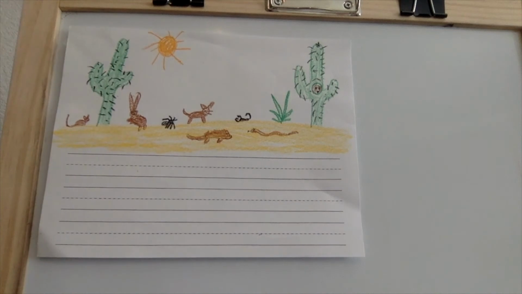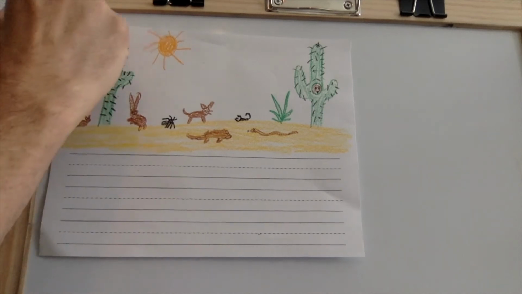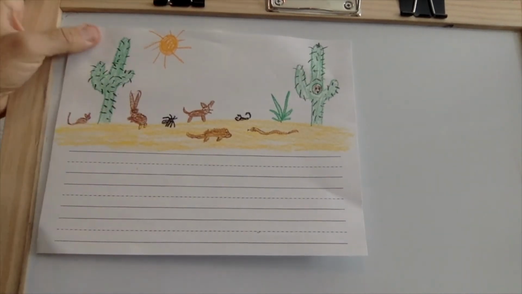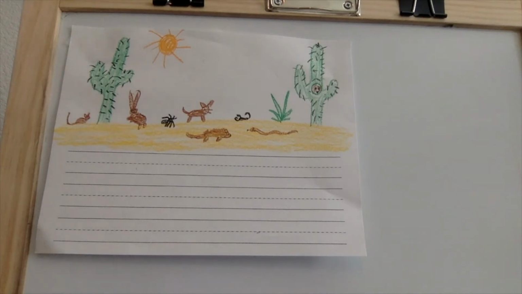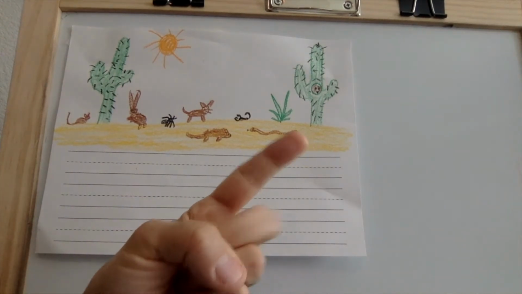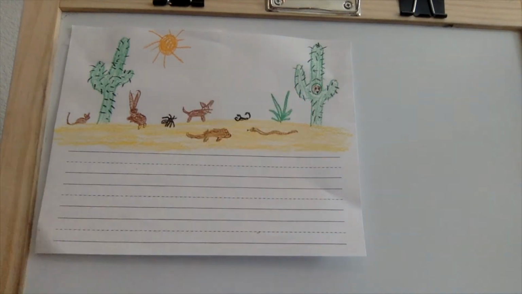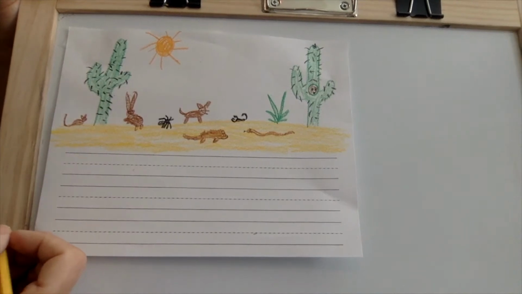Awesome. This is the desert. My turn, your turn. This is the desert. That's going to be our first sentence. I'm going to take my paper up because it's falling off. This is the desert. Let me see how many words that is. This is the desert. We're going to write 4 words. Our first word is this. We're going to write today together, our first sentence together.